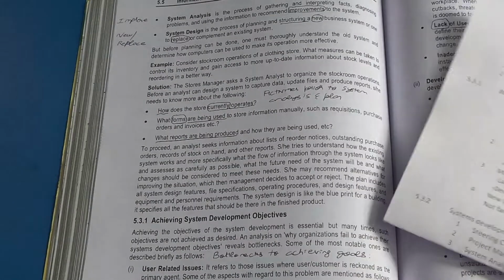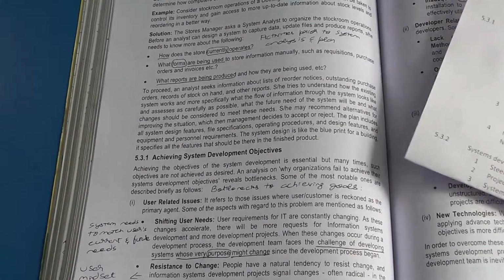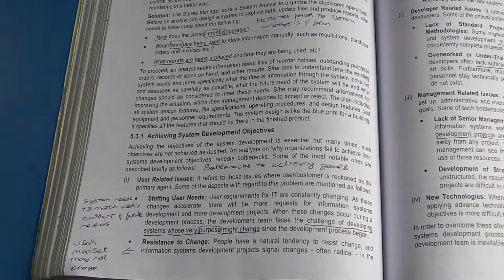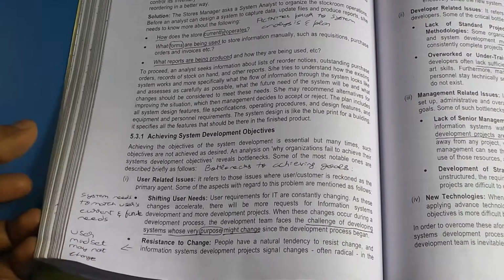So in user related, we have shifting user needs. That is, the system should be able to cope with the present requirements as well as the upcoming or future requirements of the users of the system. In case the system cannot be scaled up, then it will create a bottleneck and it's an issue. The next one is resistance to change. That is, many users might not be comfortable migrating to a newer system and they prefer the existing one. So definitely there will be some resistance from their side to change over to a new system.